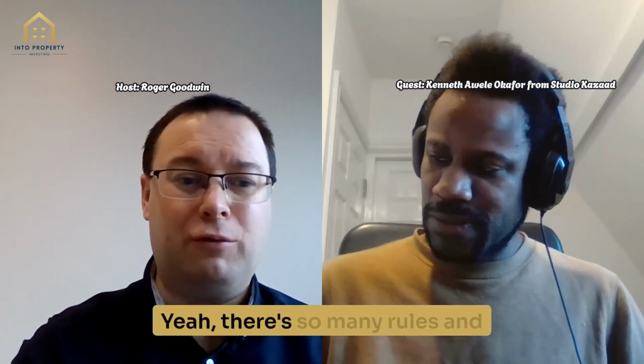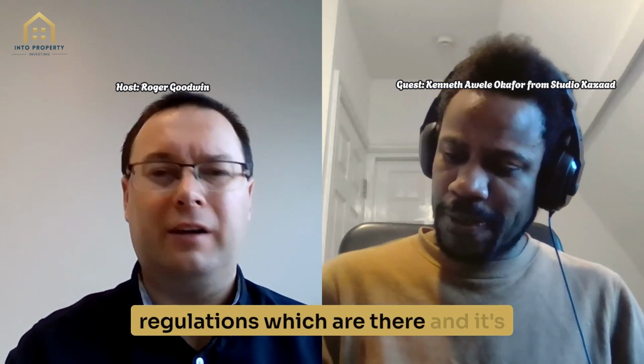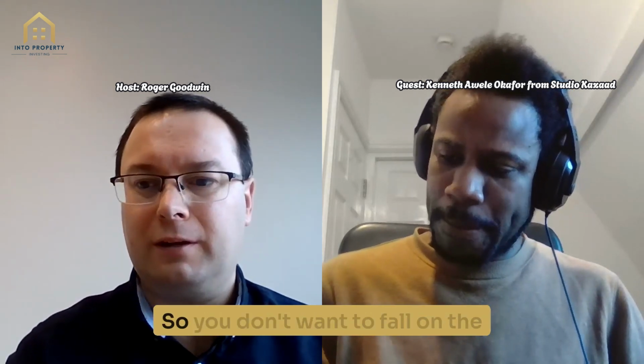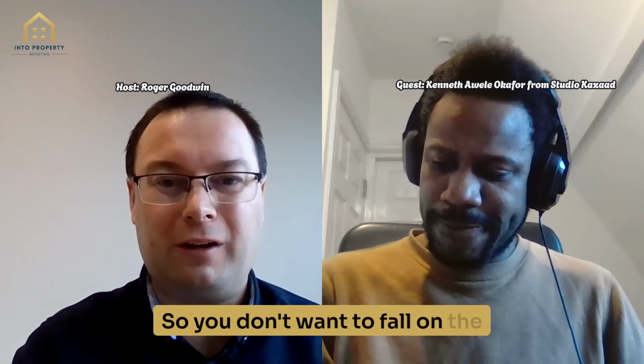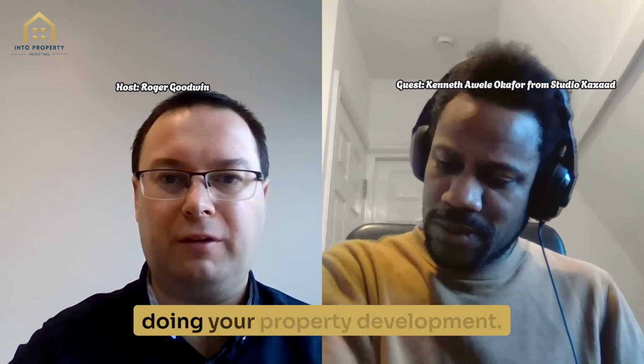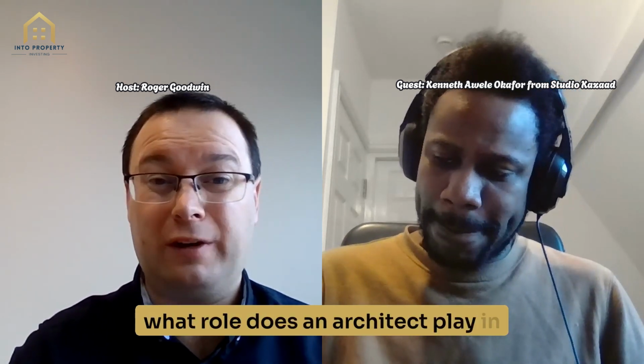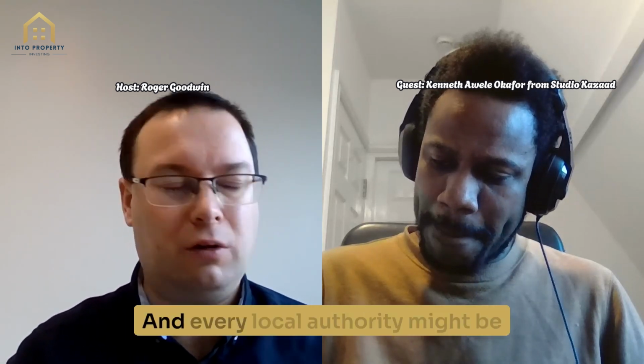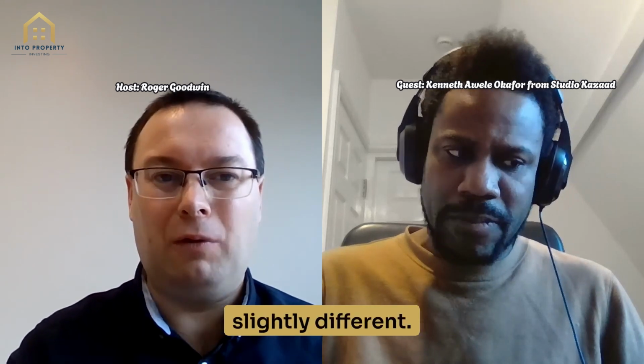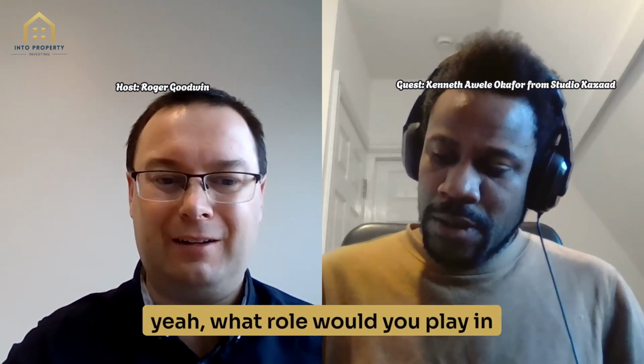Yeah, there are so many rules and regulations, and it's really important to adhere to them. So you don't want to fall on the wrong side of the law when you're doing your property developments. What role does an architect play in ensuring HMOs meet certain standards for safety, space, and amenities, for example? And every local authority might be slightly different. So what role would you play in making sure that your property investor meets those?